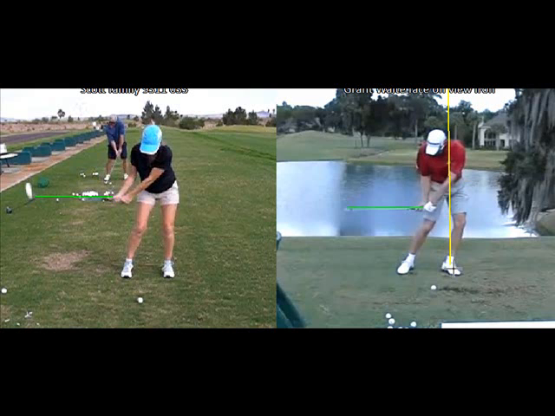So he doesn't have any last-minute moves to make in order to get to that position at impact. He gets there before impact. This line is going right through his belt buckle. Both legs are leaning and driving to the target.